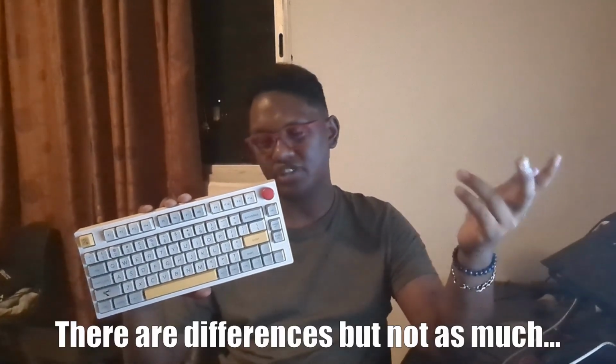Maybe I'll try other layouts just for fun, just for the ergonomics, but I don't think it's going to change much from MTGAP to another layout. There's not much of a difference anyways.